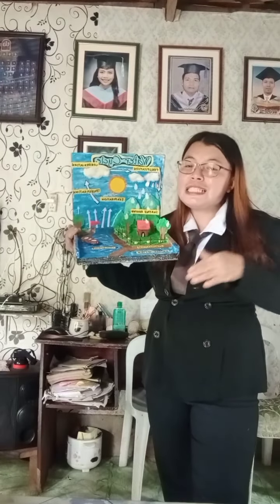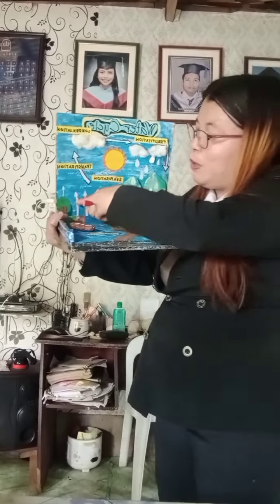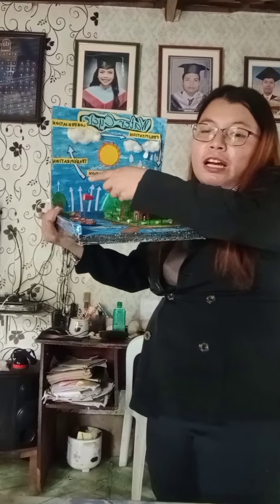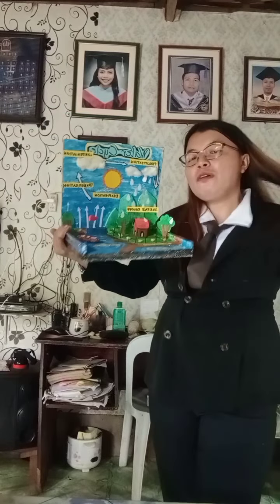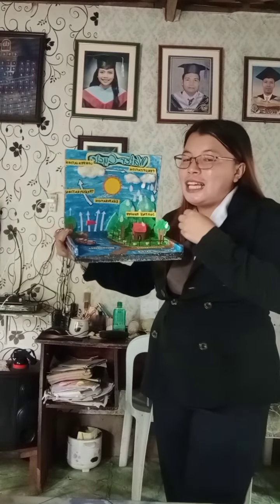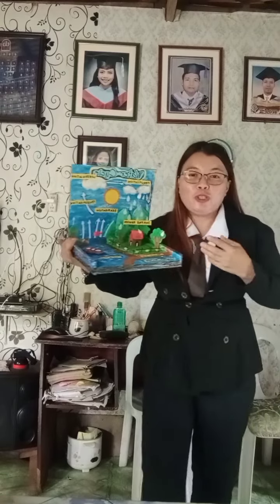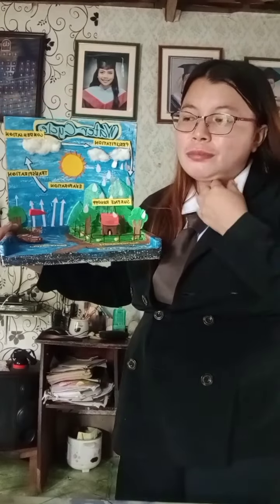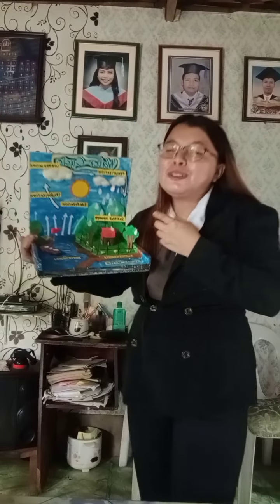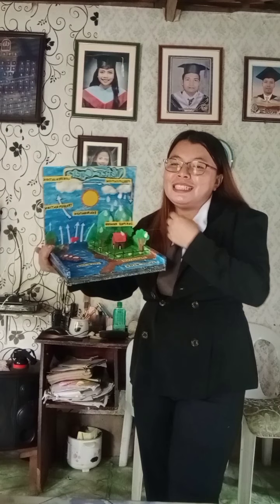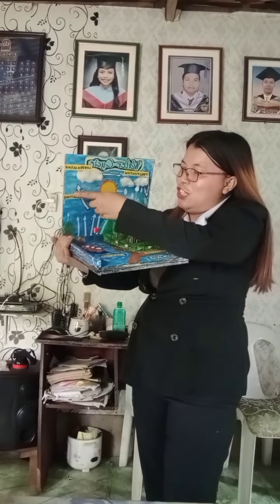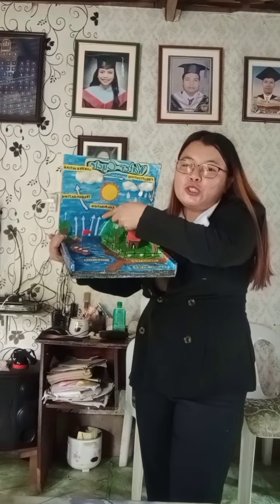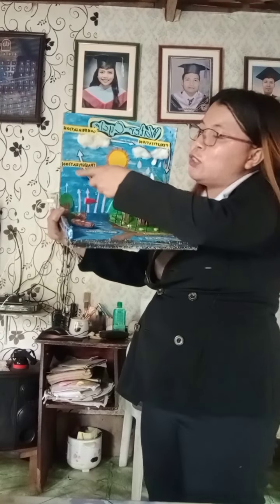Transpiration, class, once the water reaches the leaves, some of it evaporates from the leaves, adding to the amount of water vapor in the air. Transpiration is a process of evaporation. The process of evaporation through plant leaves is called transpiration.